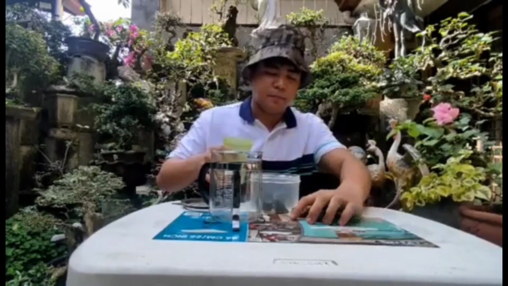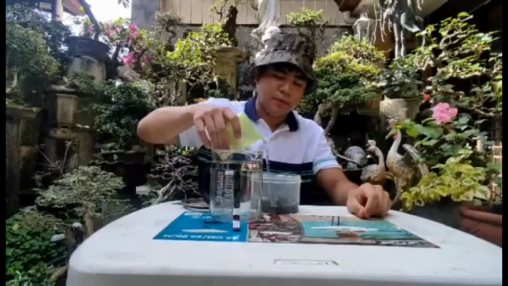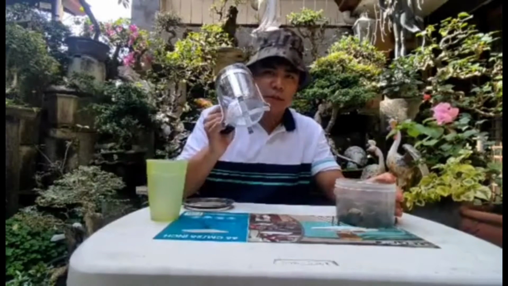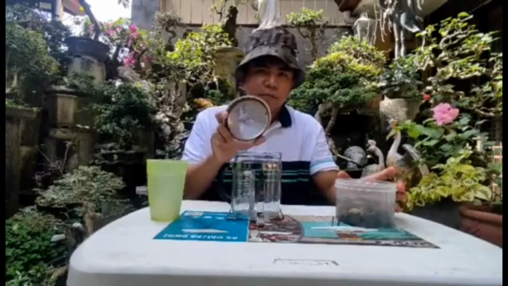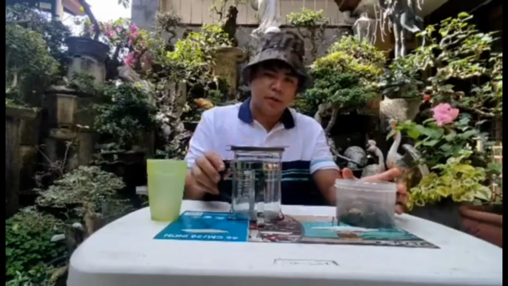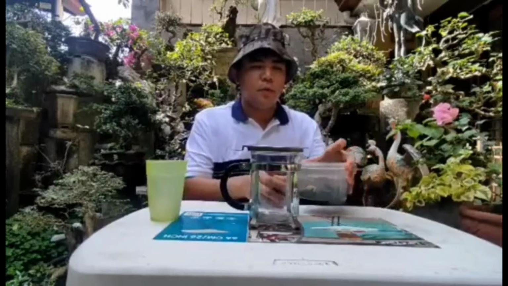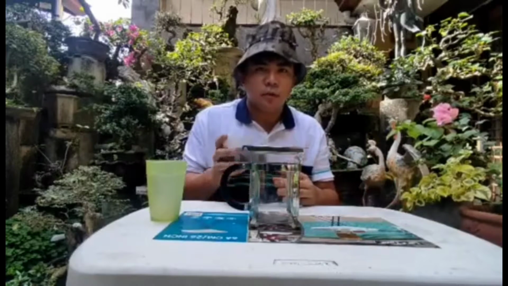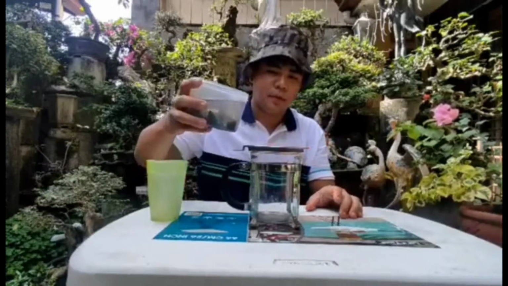The first procedure will be, let's mix the water and gravel in an empty container. The second step will be, take this empty beaker. Then the third, put the sieve or the filter on top of the empty beaker. Then we pour the mixture of gravel and water onto the empty beaker with its filter, just like this.